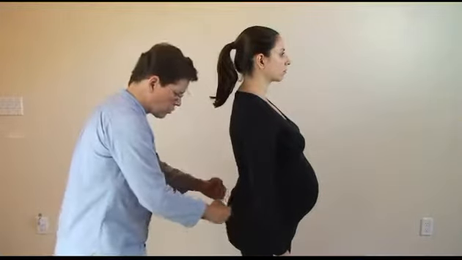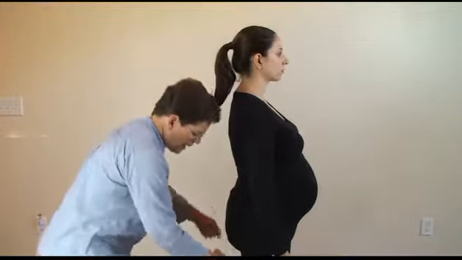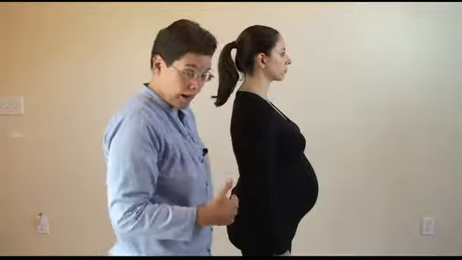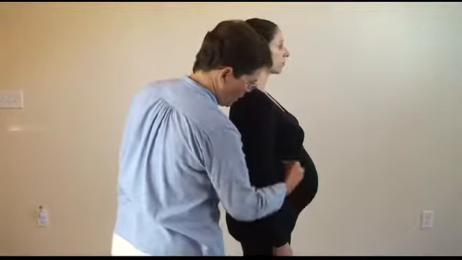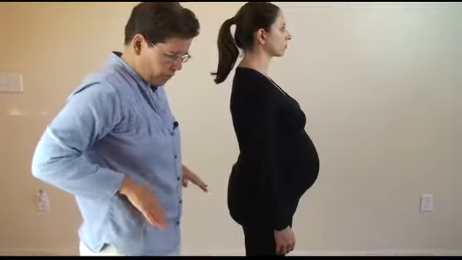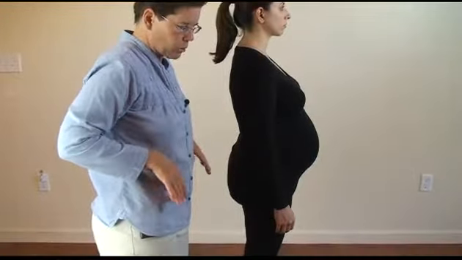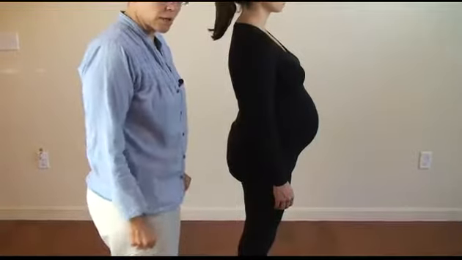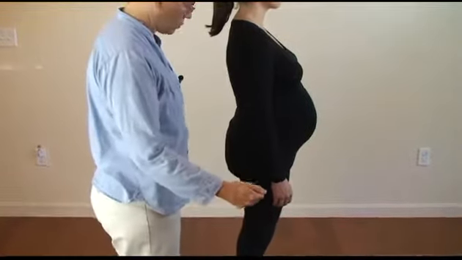The gluteal muscles are all being stretched. The hamstrings are all being stretched. The iliopsoas muscle is working very hard from the front of the lumbar spine down into the pelvis to the hips to try and counterbalance that anterior tilted pelvis.